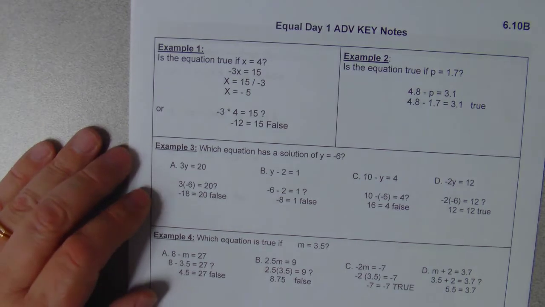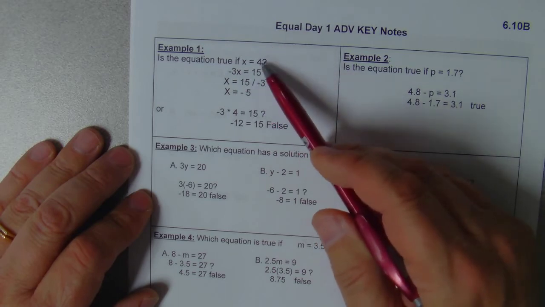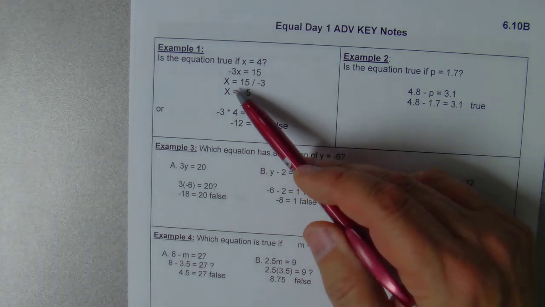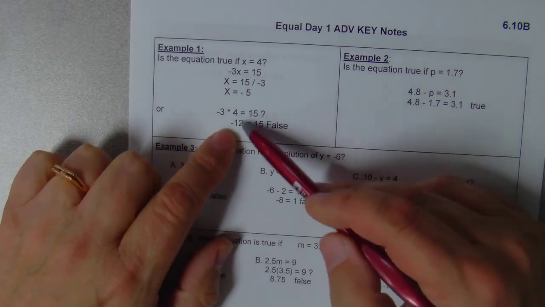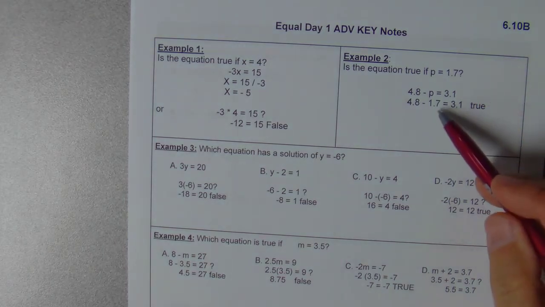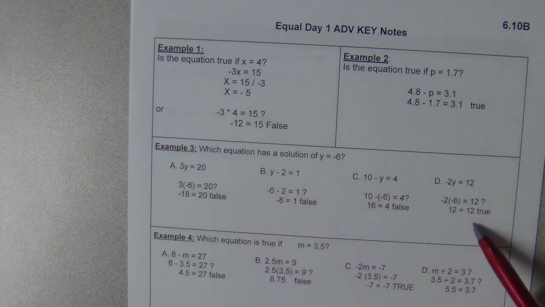Here are the answers. This first one is false. If we put that 4 in there, we could first solve for x. That's an advanced feature. Or we can just substitute. And of course, negative 12 does not equal 14 or 15. This one is true. Remember how to add and subtract your decimals. False, false, false, true. False, false, true.